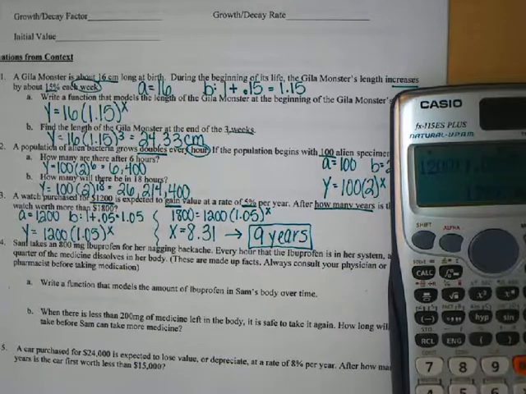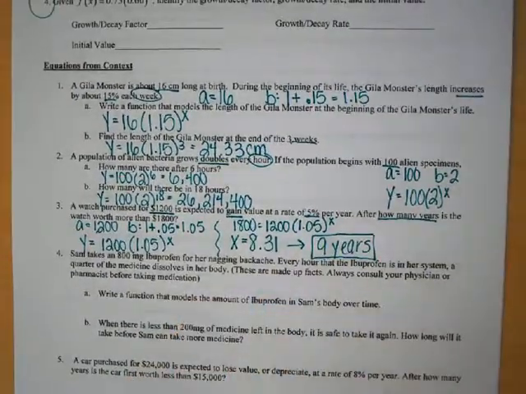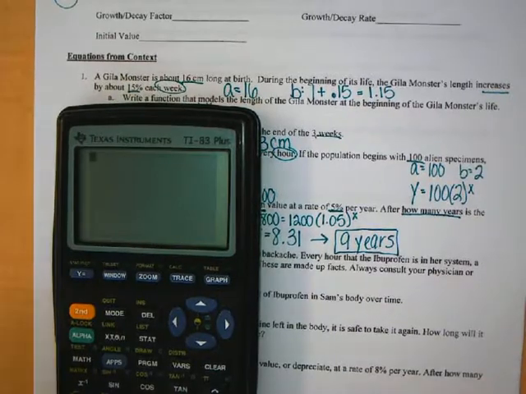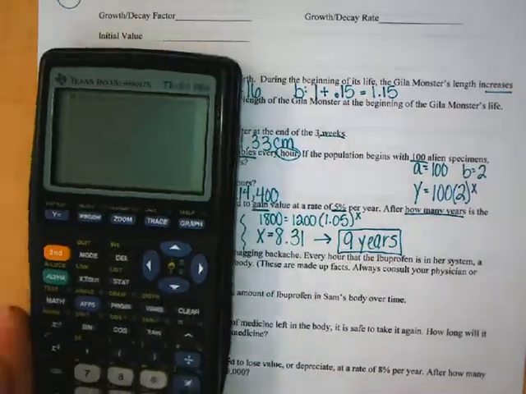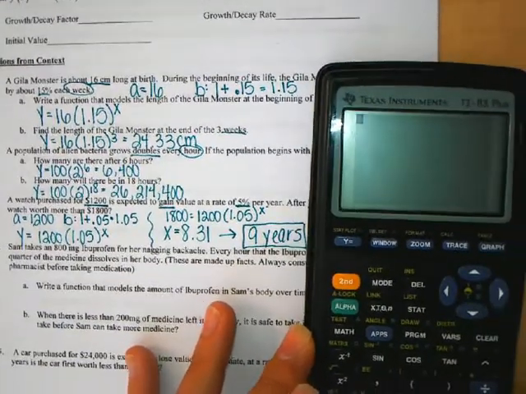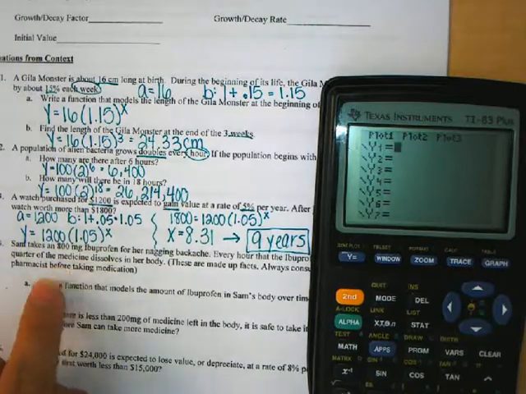Now, another way that you can do it, and I've shown you a bunch of different ways, but another way, if you had just this calculator, the graphing calculator, I'm sorry, I'm going to put it over here. I can go into y equals, which is right here, and put in the function that I wrote.